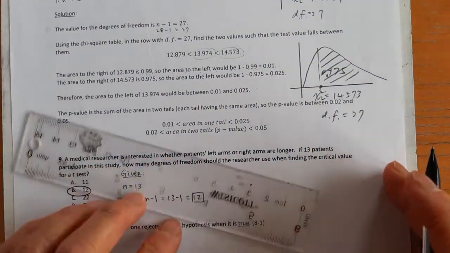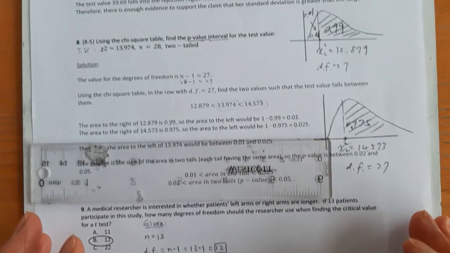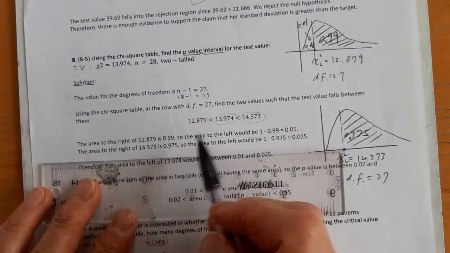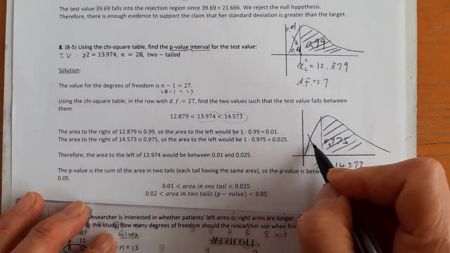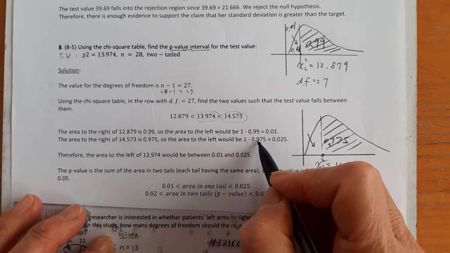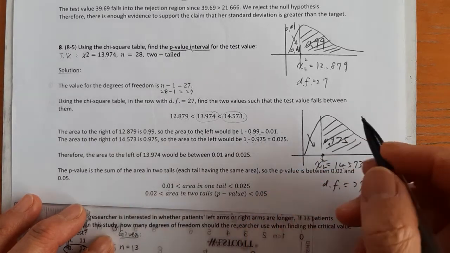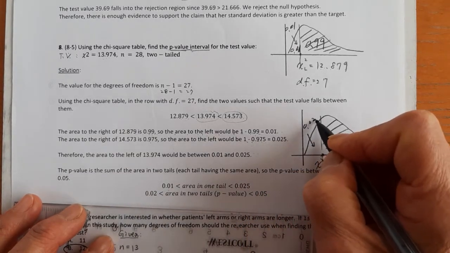So to the right is 0.975, and the area to the left is 1 minus 0.975, so this area is 0.025.